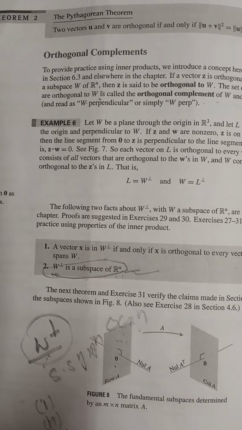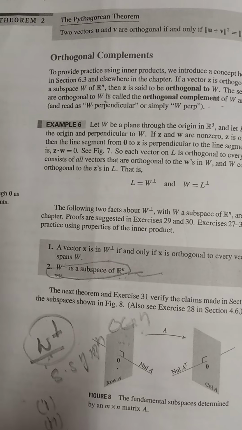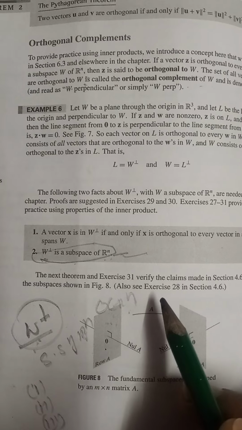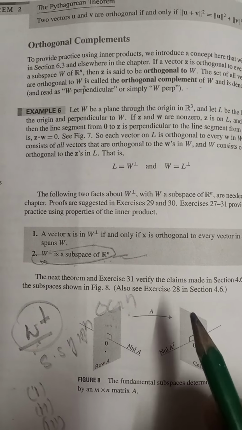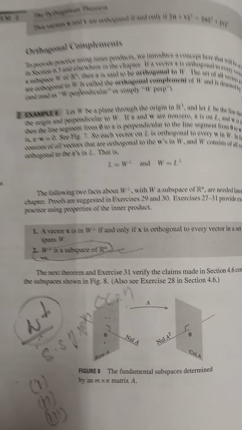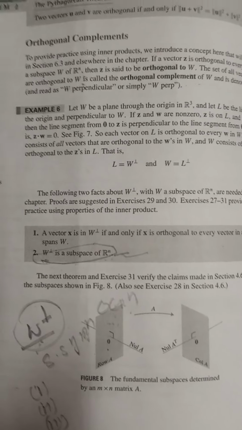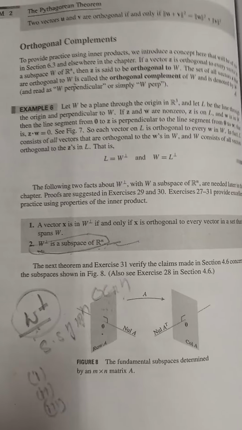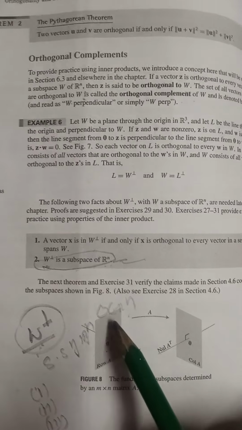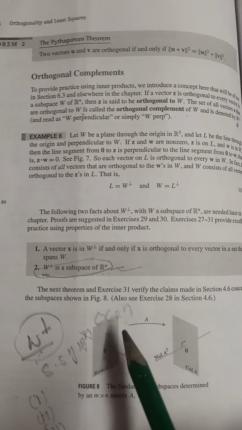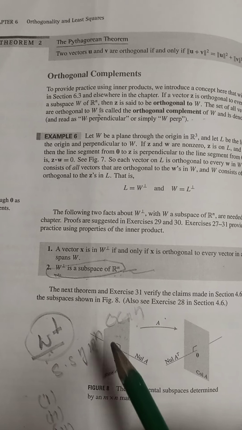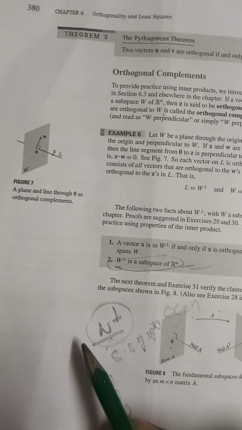Yes, because 0 dot any vector in W is equal to 0, no? The inner product of this vector 0 dot any vector in W, what will be the answer? 0 only. 0 dot u1 is equal to 0, 0 dot u2 is equal to 0, 0 dot u3 is equal to 0, right? That means 0 is a vector in R power n which is orthogonal to every vector in W. Therefore, we can collect this 0 vector in W complement.